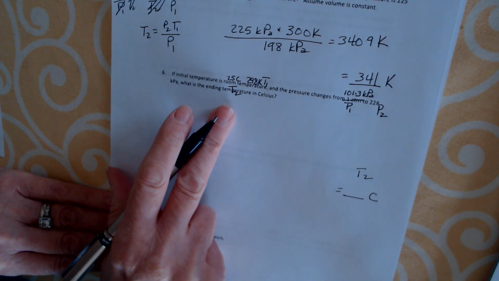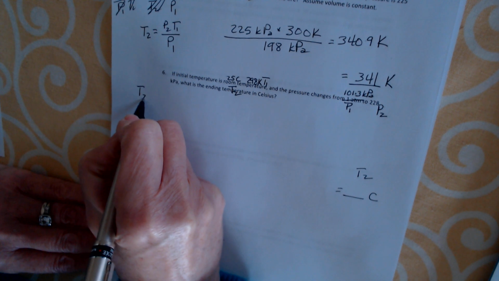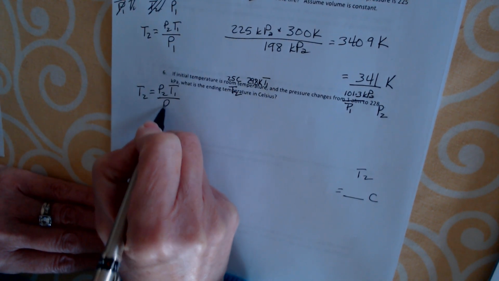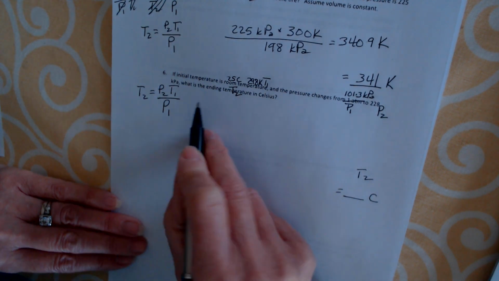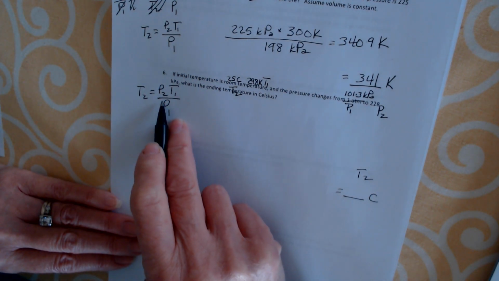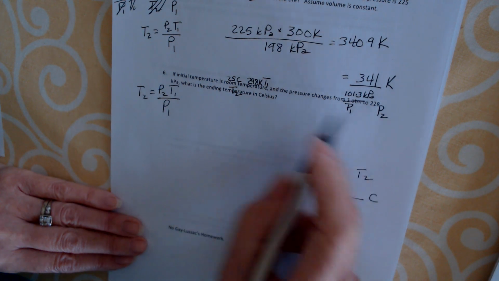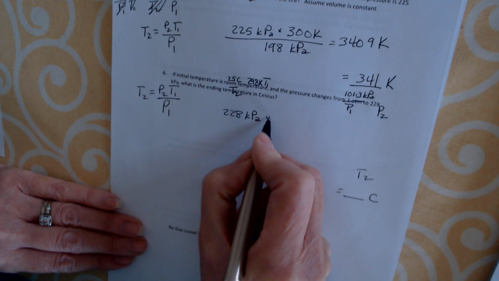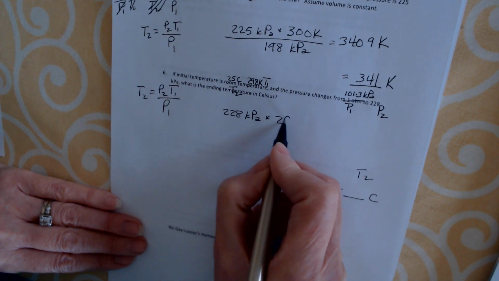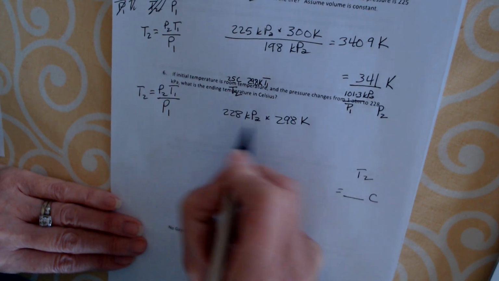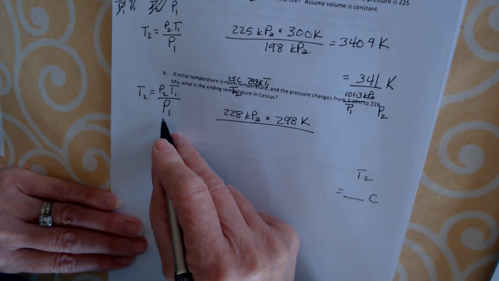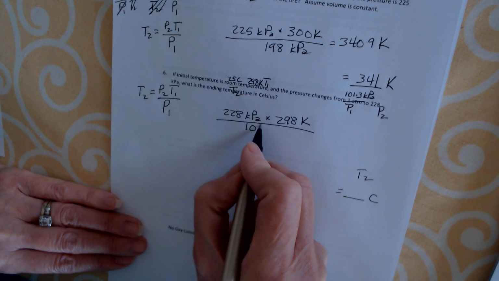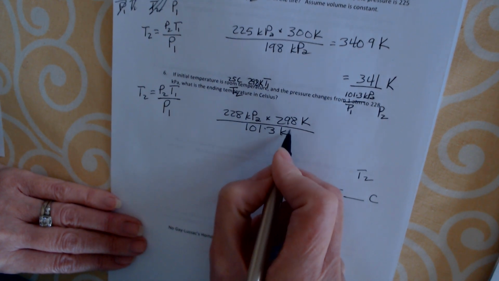So I'm using the same formula here. Not to reinvent the wheel, I'm just going to write it down again. All right, now let's populate it. P2 is 228 kPa times T1, which is 298 K, over P1, and P1 is 101.3 kPa.